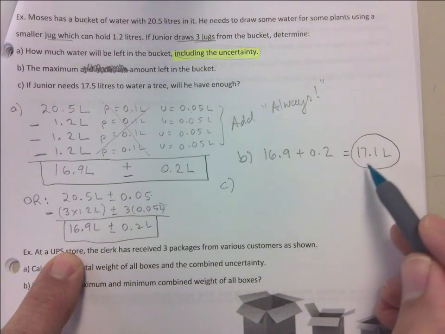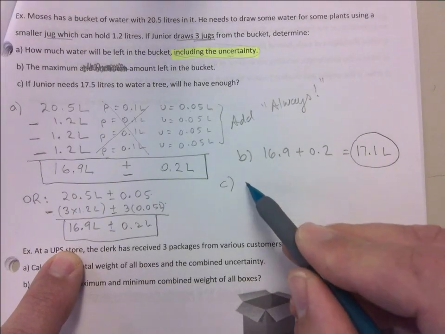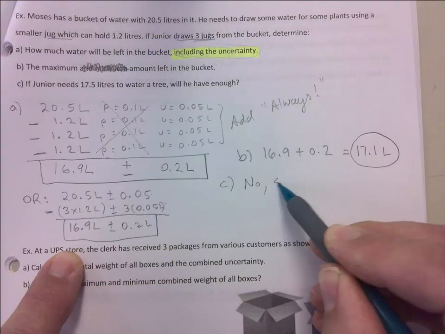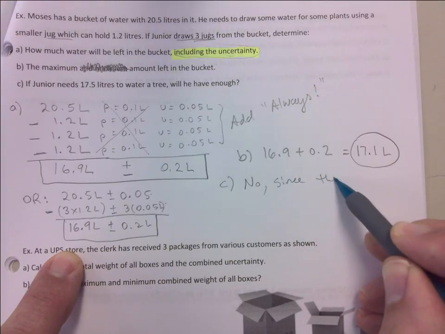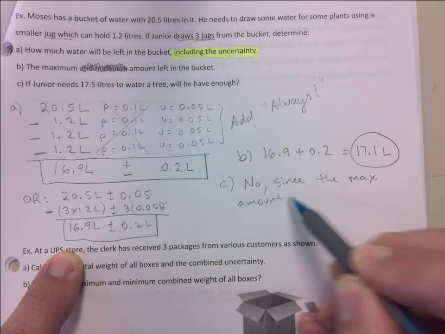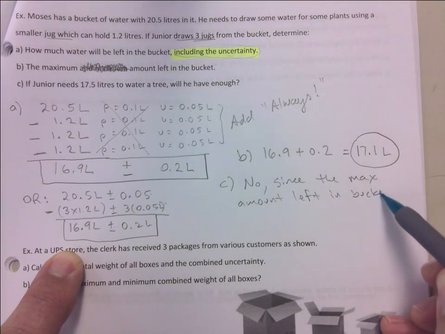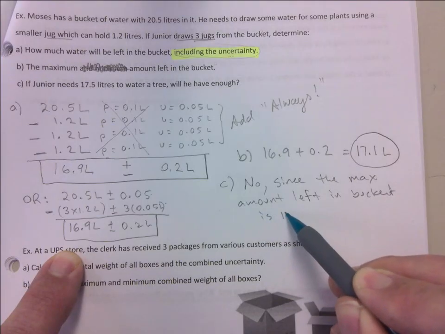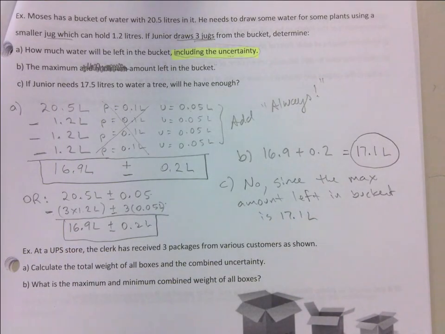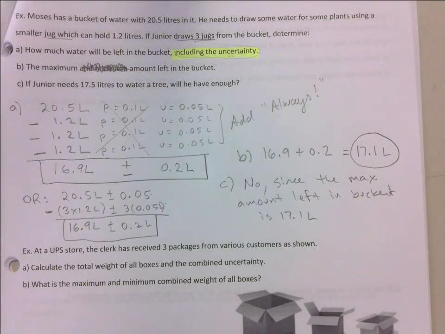This is the max that you can possibly have according to our calculation, so the answer is no, since the max amount left in the bucket is 17.1 liters. Okay, so the reasoning here is, no, the maximum you would possibly have is 17.1, so 17.5 is not possible. Okay.